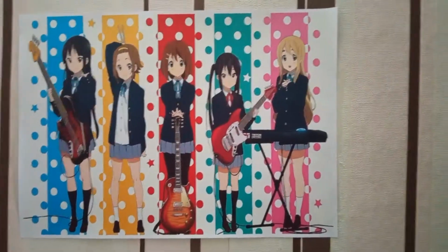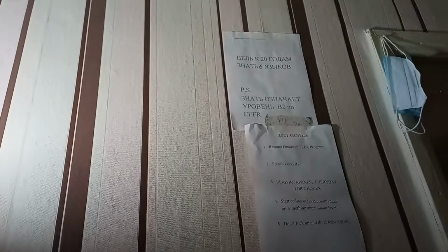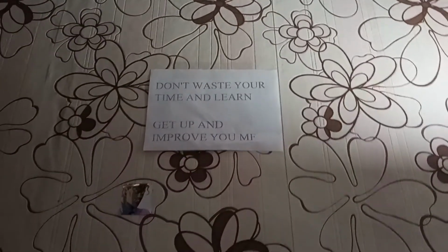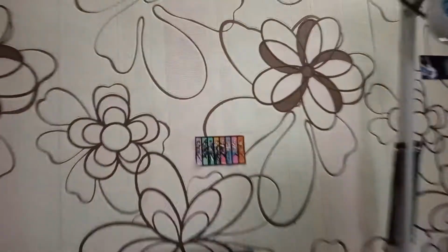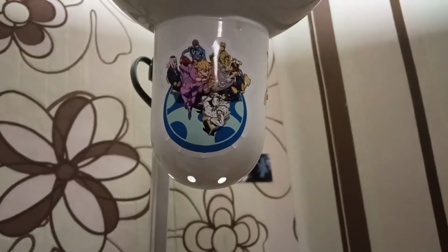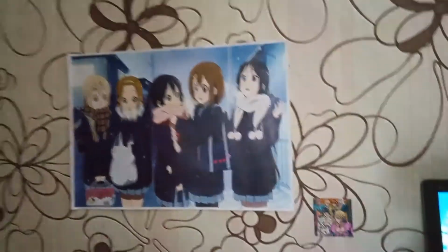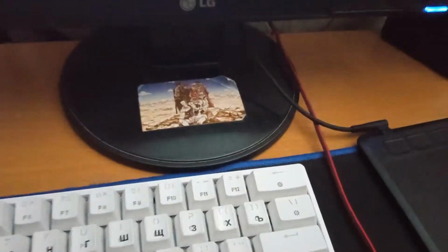Here's another poster of Keong. Here we have a little bit of stuff, and then we have here "Don't Waste Your Time and Learn," and then next some stickers, Georgia stickers, a new one, old ones, and of course the Keong poster. Here we have also playing, and yeah, that's it.